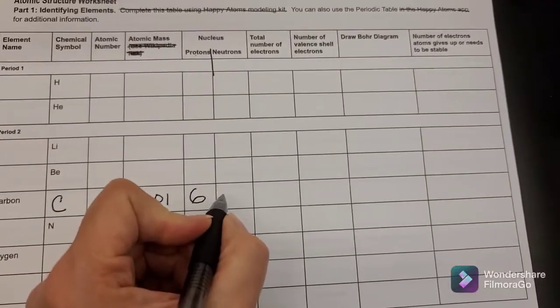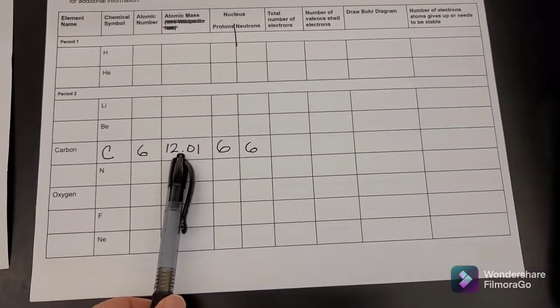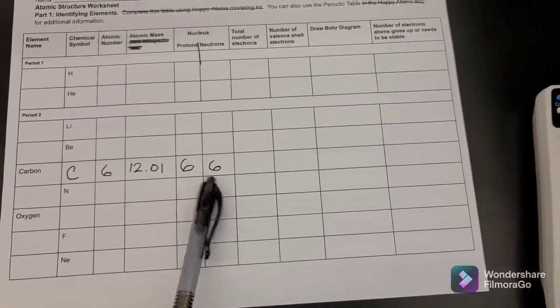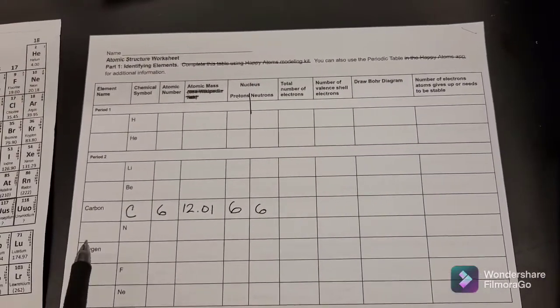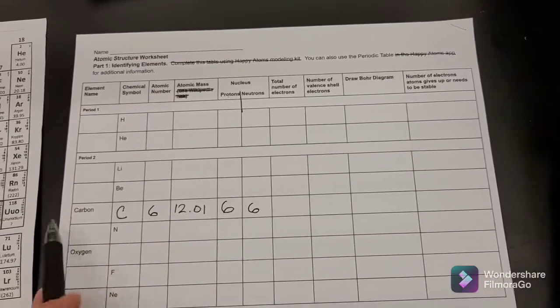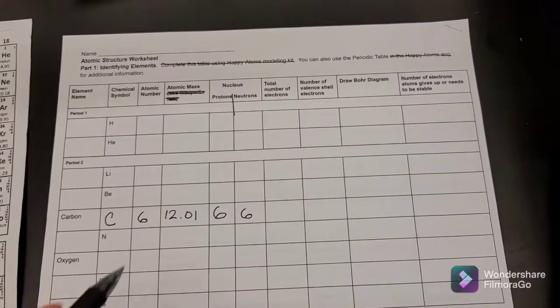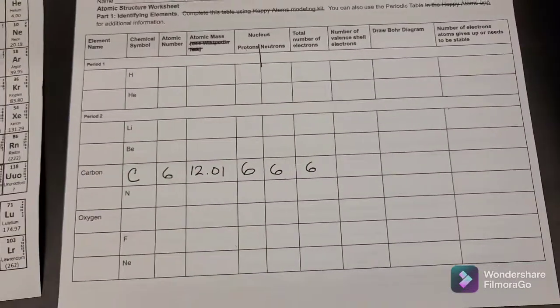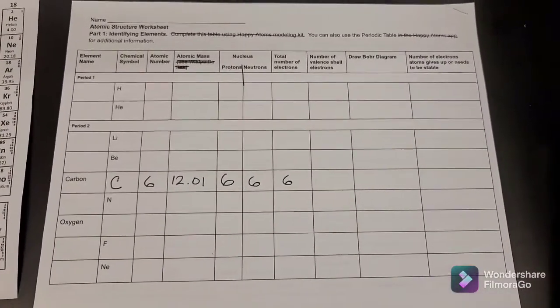Since I'm not giving you any numbers here, you'll take your atomic mass and round it to the nearest whole number, subtract your atomic number to get your neutrons. Do you have any questions about that? As we look, we see no charges any place. So how many electrons must it have? 6. So electrons are the same as protons. Everything on the periodic table is neutral. They have no charge.